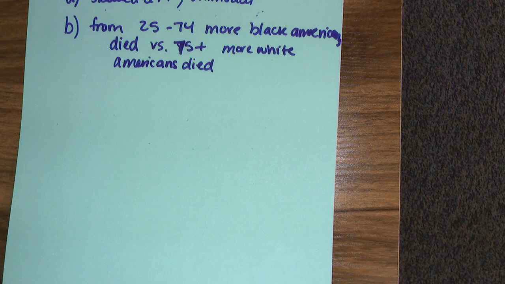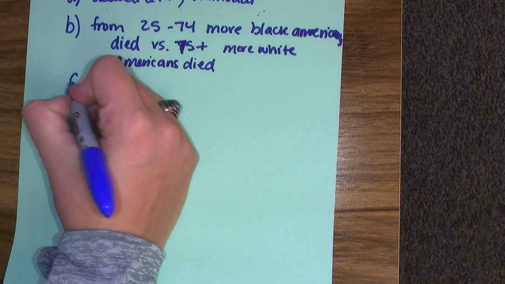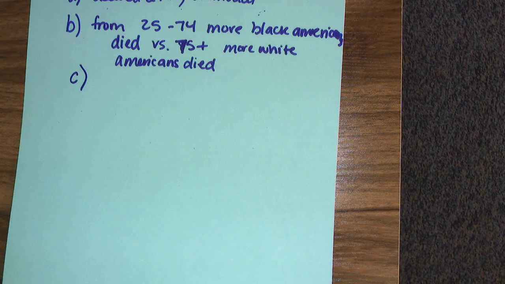And then the last question, look at the bar definitions. Where do these plots violate the rules for statistical graphs? What is wrong with those two graphs? What do you mean?